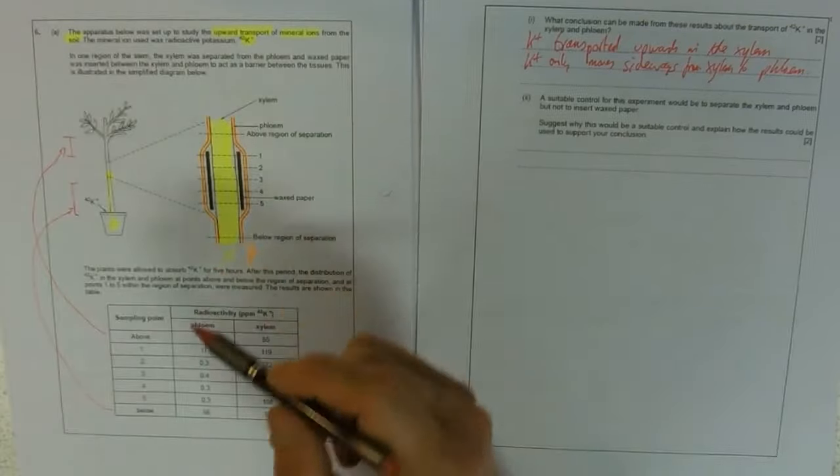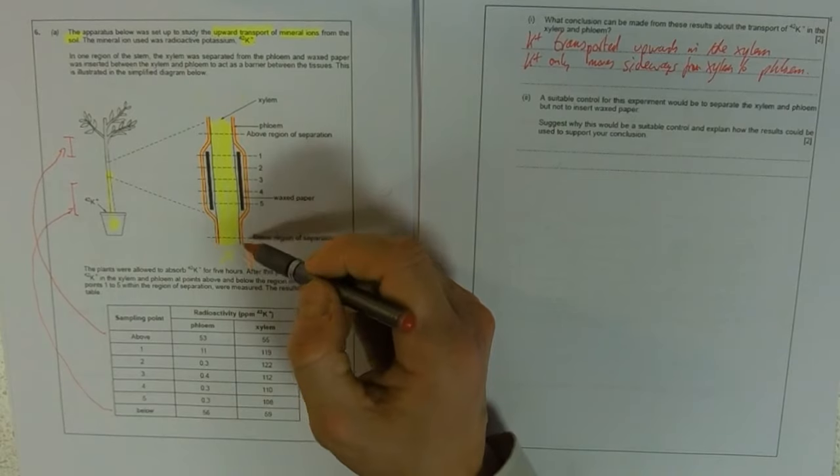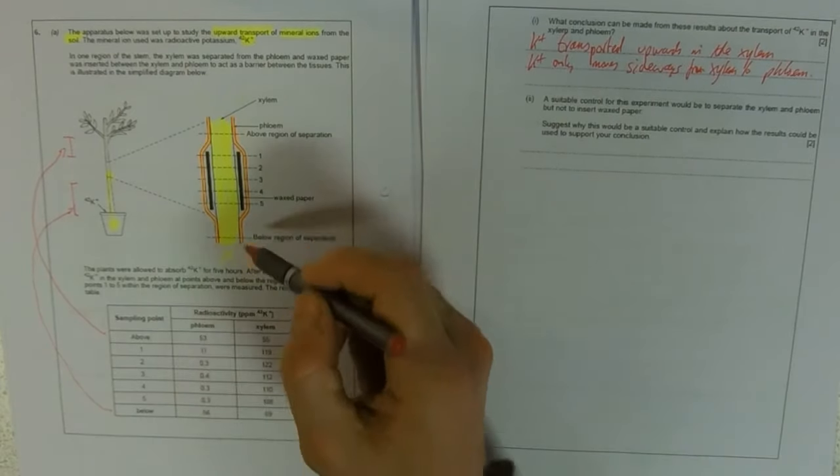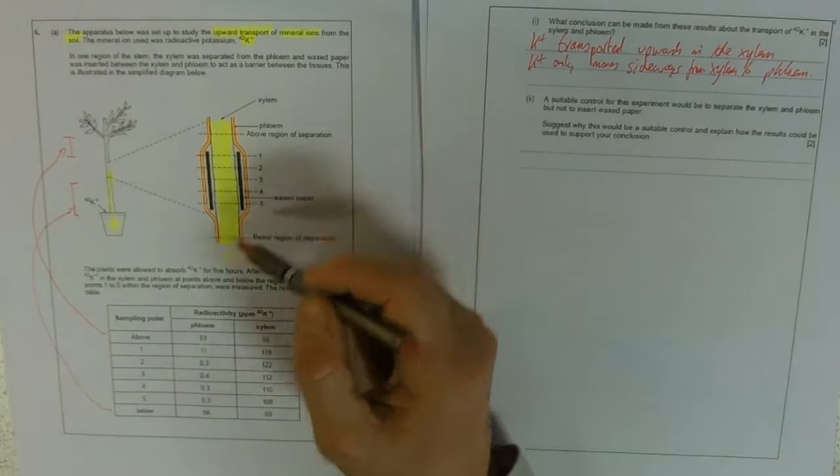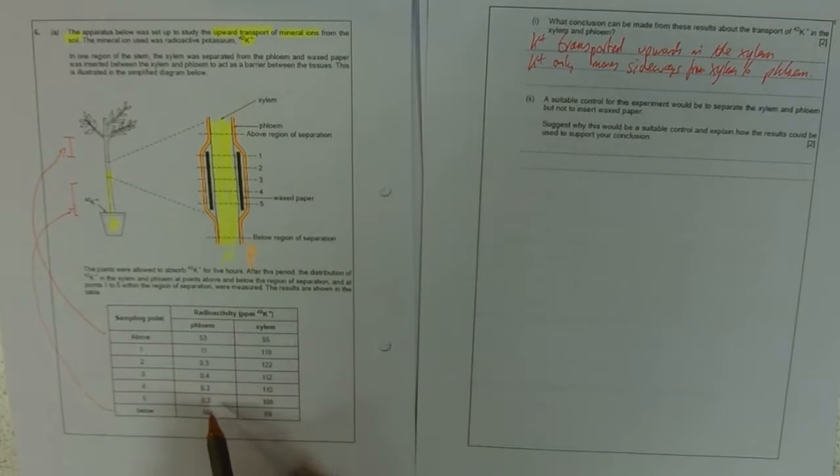Does the potassium move along the phloem with the flow either up or down? Well, there's no evidence to suggest that. I'm going to ignore that 11 as a minor point, but from below, well, does it go upwards? Well, it doesn't seem to be the case. If it moved in the phloem, then that number would be higher.